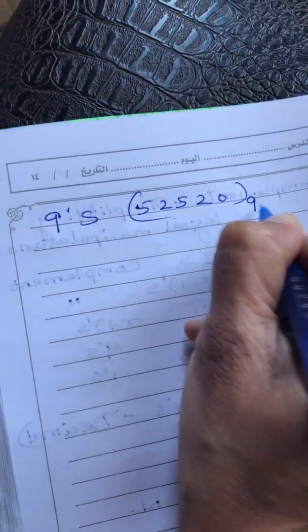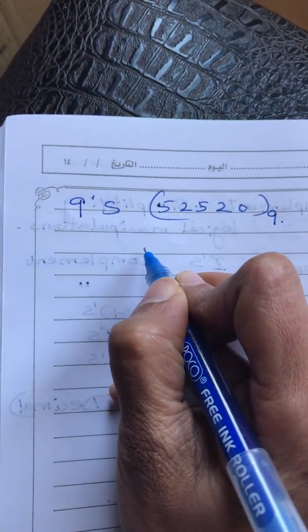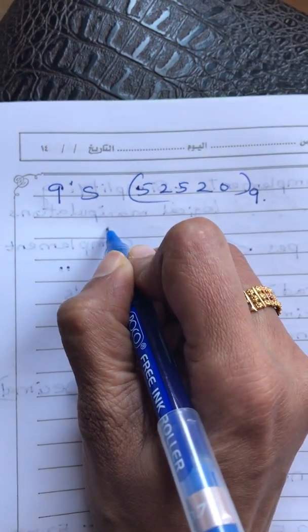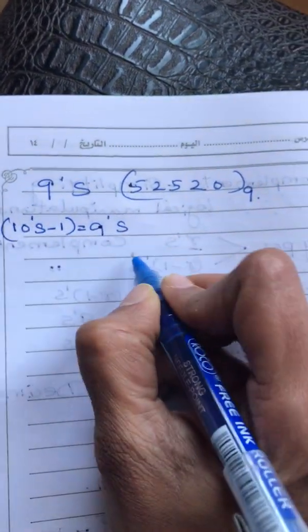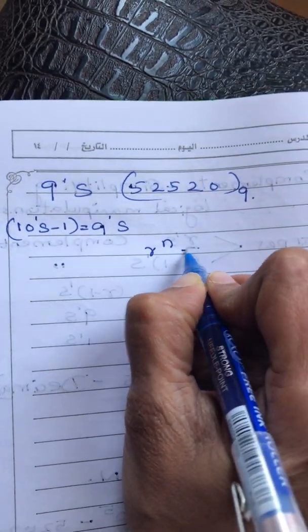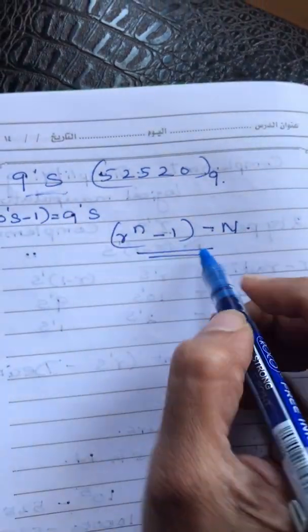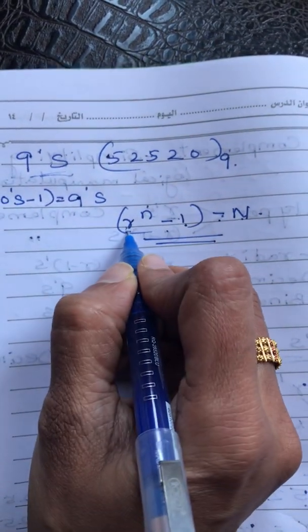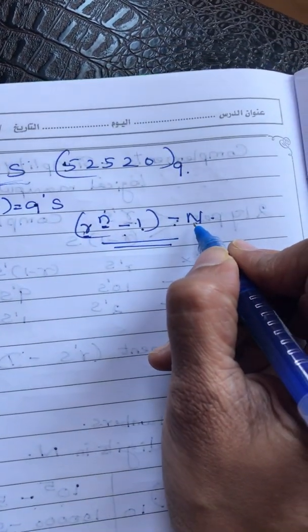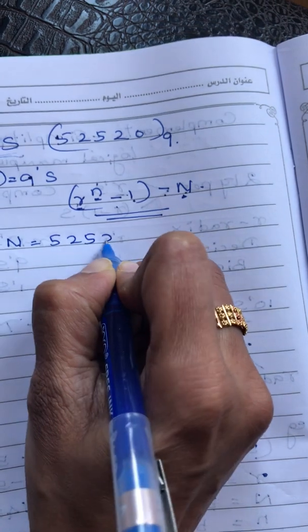Now we will see how to calculate the 9's complement of the same number 52520. Here also you have the same formula. When you say it is 9's complement, you say it is 10's complement minus 1. So the formula is r power n minus 1 minus N. You know already r is radix, small n is the number of digits in the given number, and capital N is the given number, which now is 52520.